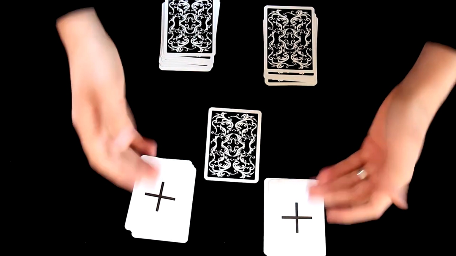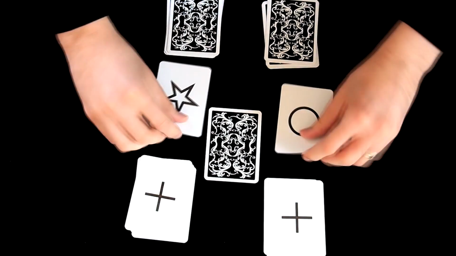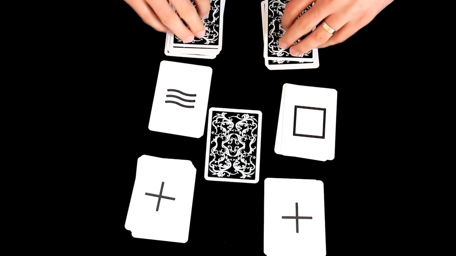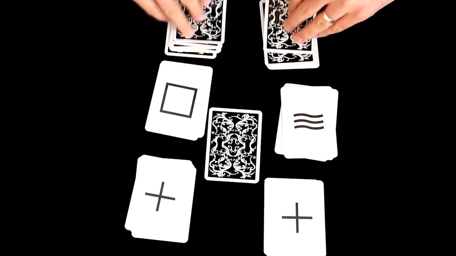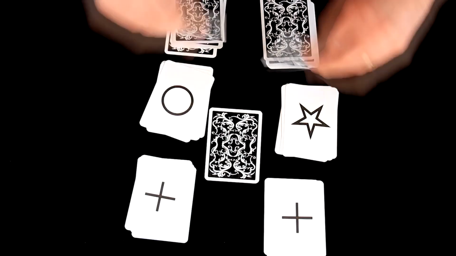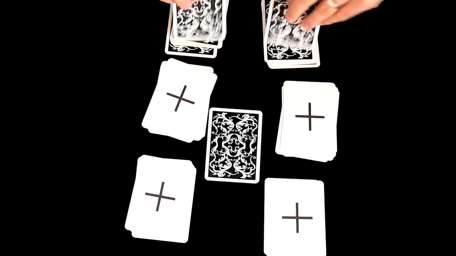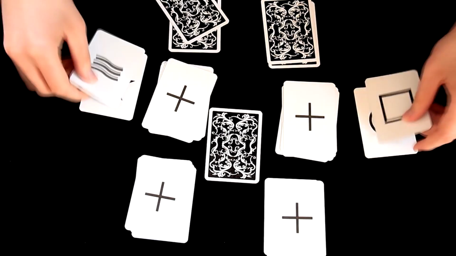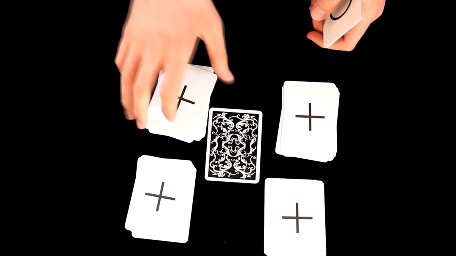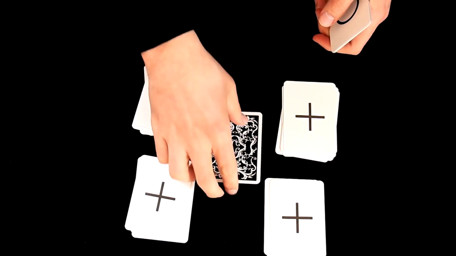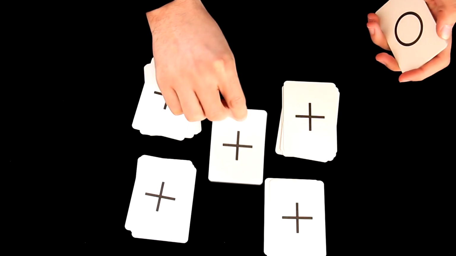So here is the first match, continue, and by the time you will see another match which is here, and you will continue, but there will be no more matches, and then you finally reveal that the symbol that was selected by the spectator is another match.